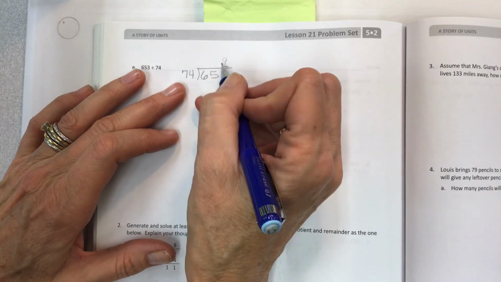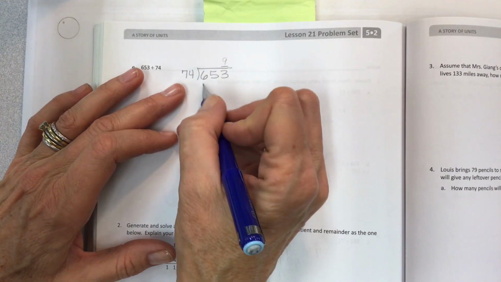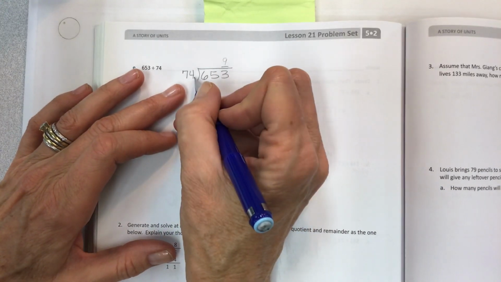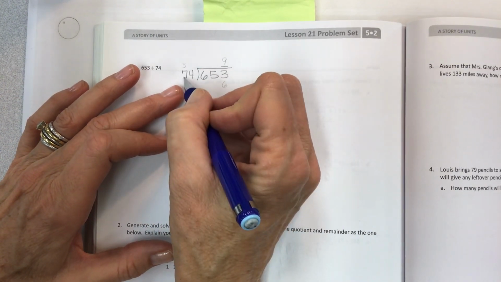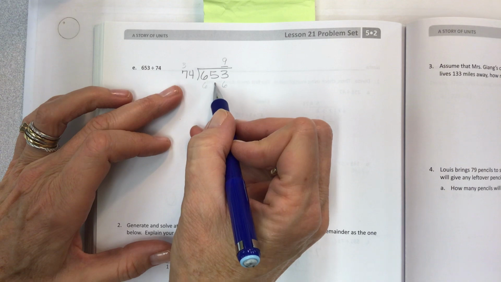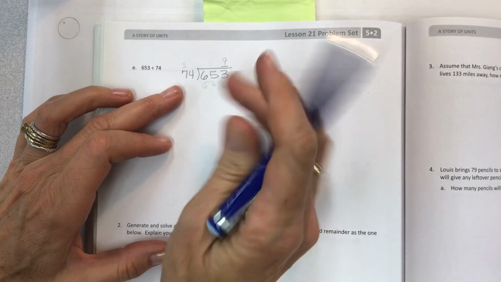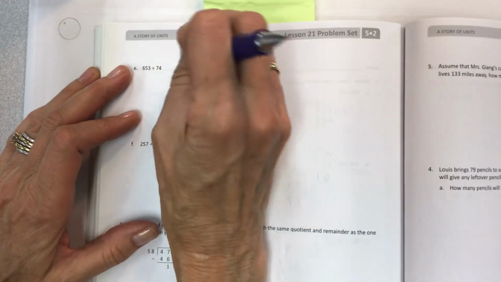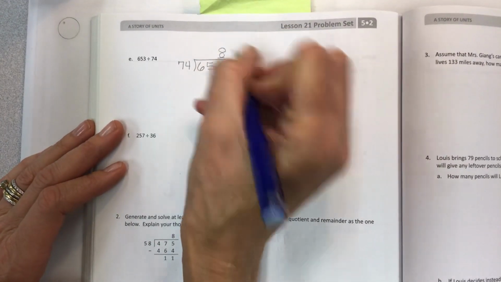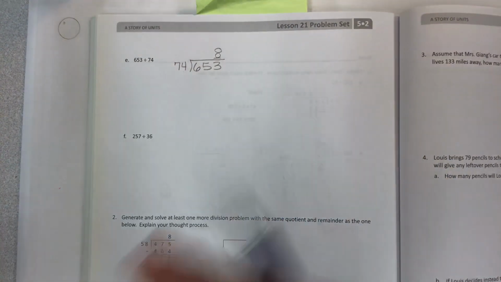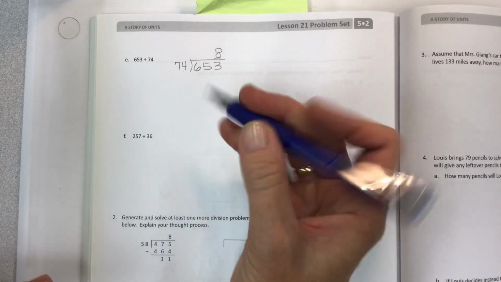7 times 9 is 63, so will I make it underneath or will I go over? 9 times 4 is 36, and then 63, 64, 65, 66. Can you see that would be too big? So when you have something like that, you need to pull back by 1. So instead of 9, we're going to use the 8. And now we know that that was just a little too big.